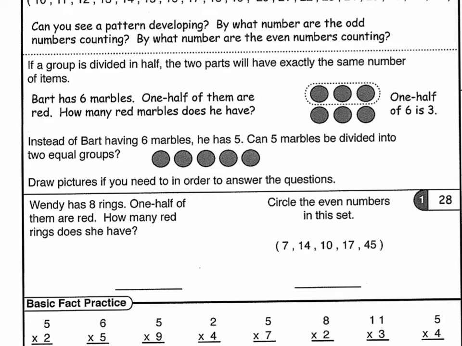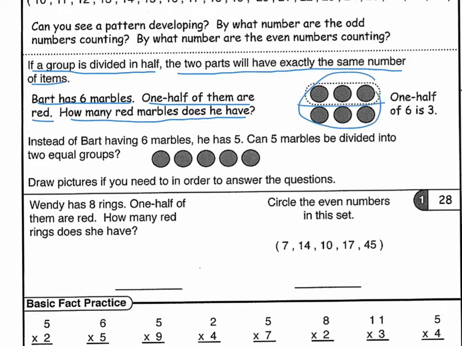All right, moving right along here, we're going underneath the dotted line. It says if a group is divided in half, the two parts have exactly the same number of items. Bart has 6 marbles. 1/2 of them are red. How many red marbles does he have? Here's the 6 marbles. If we split it into two equal sized groups, one of those groups has 3 in it, so half of 6 is 3.